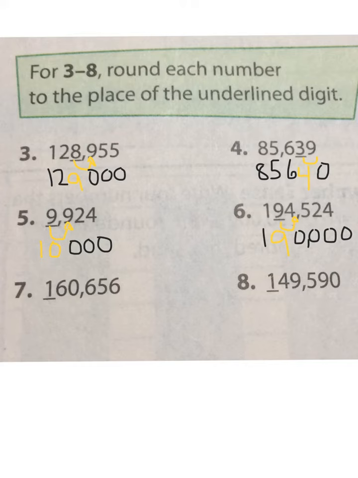Number 7. 160,656 rounded to the nearest 100,000 place. We're going to look to the digit to the right. Since it is greater than 5, our 1 is going to turn into a 2. The rest of the digits are going to remain zeros. So 160,656 rounded to the nearest 100,000 is 200,000.